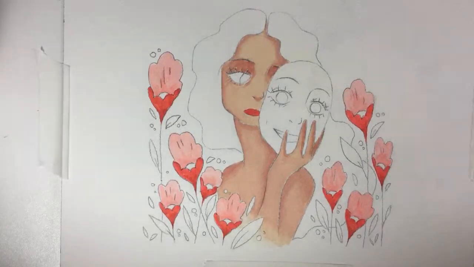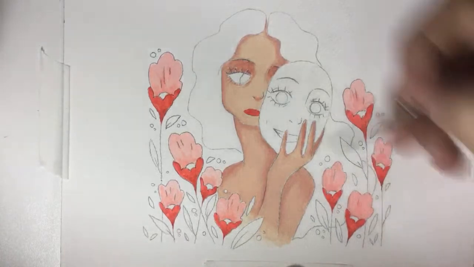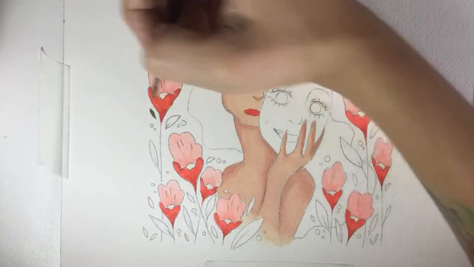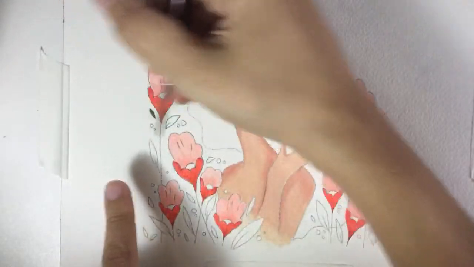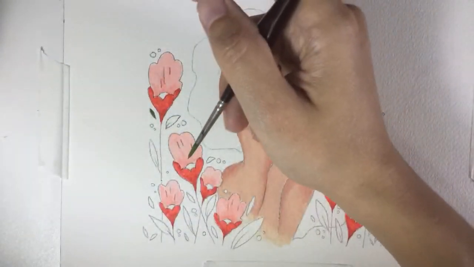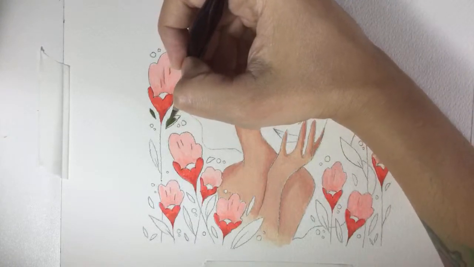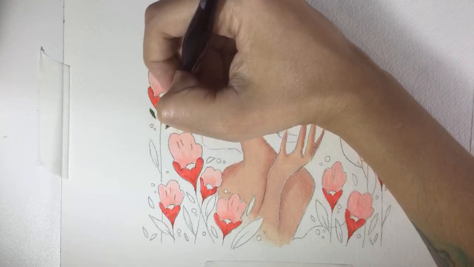Let me just create this color here, mixing my colors so I can come back. Hold on. I think I'm going to start this way. Because I'm right-handed, sometimes I forget that if I start painting this way and go that way, this is going to be wet when I paint, and it's easy for me to smudge things. But if I start the other way, it's a little easier not to mess it up.